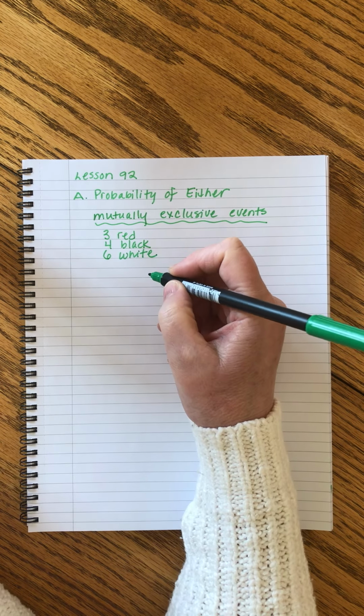This 9 represents 1, 2, 3, 4, 5, 6, 7, 8, 9.